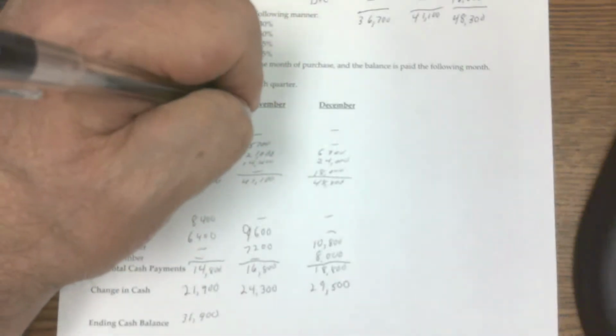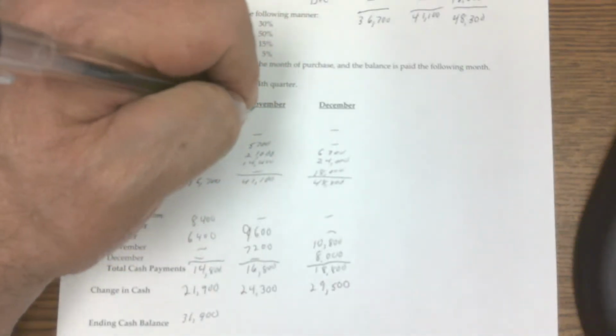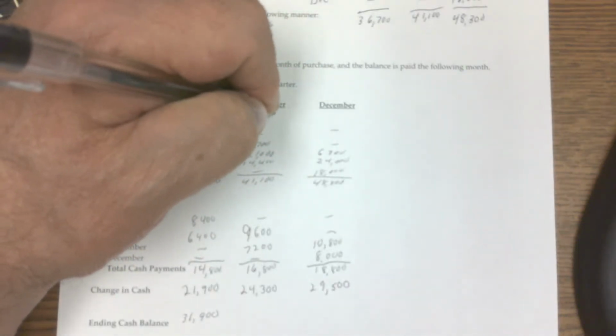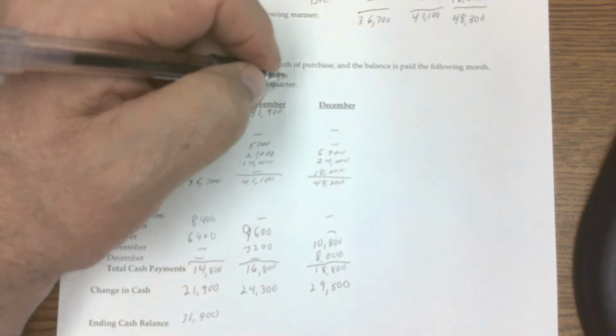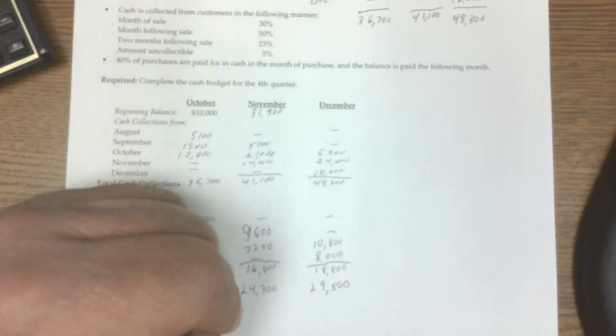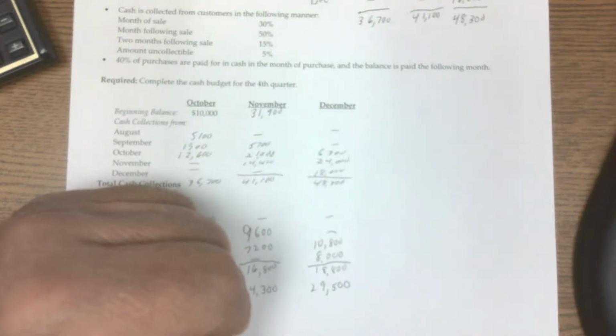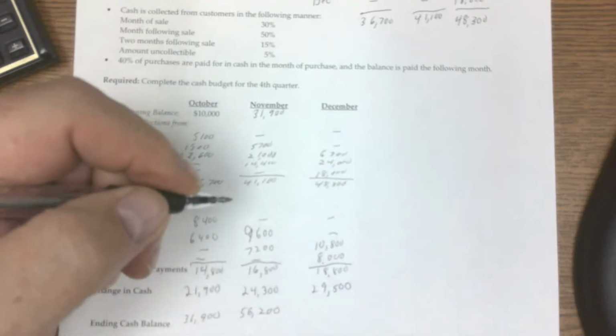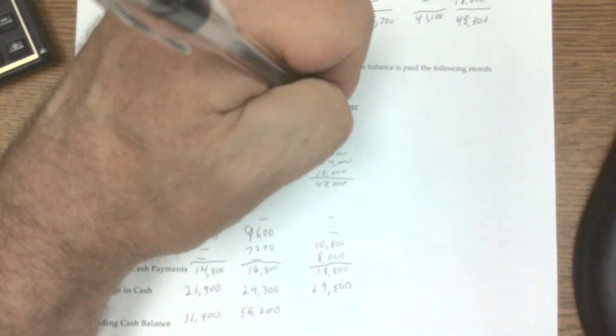That'll be our beginning balance up here. $31,900 plus 24,300 is 56,200. And so this will be 56,200 plus 29,500.